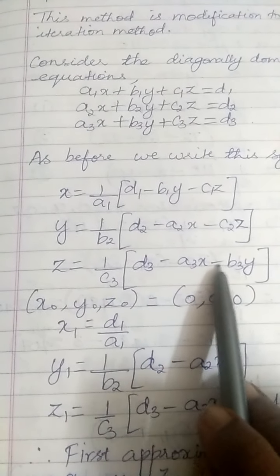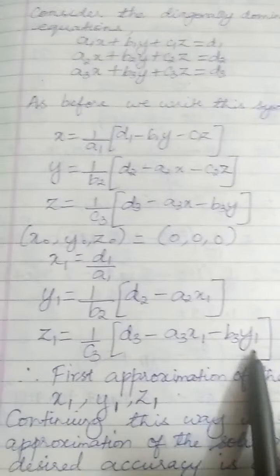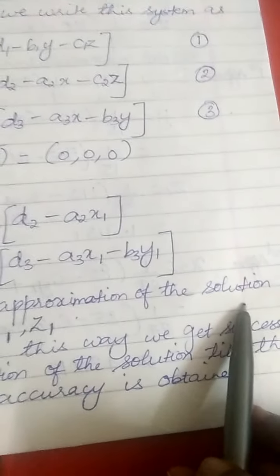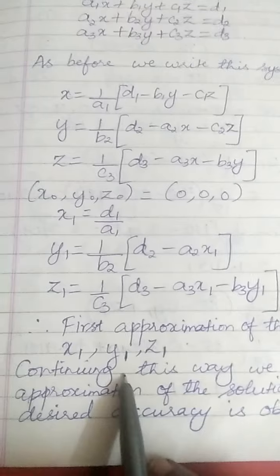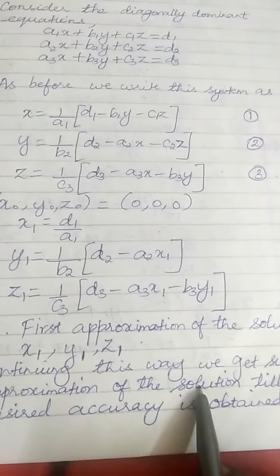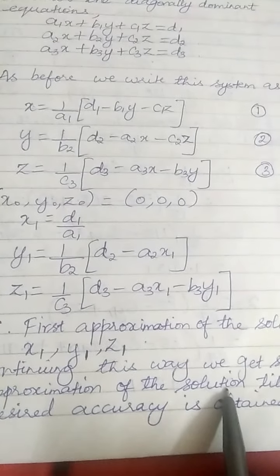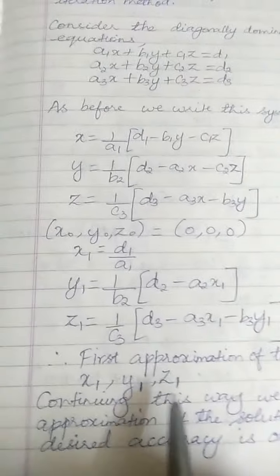So it would become minus a3 x1 minus b3 y1. That will give us the first approximation of this solution. This way we have to continue and proceed with the other iterative values till the desired accuracy is obtained.